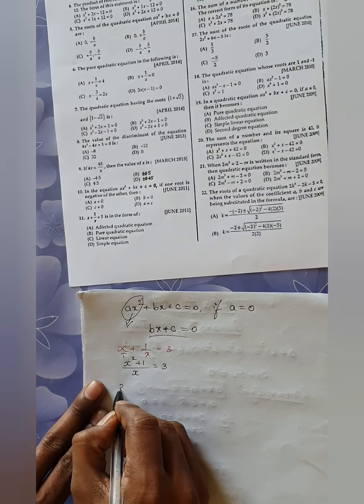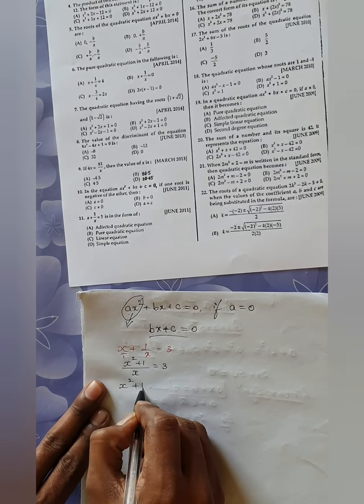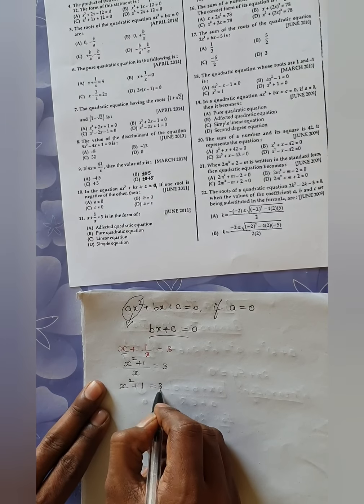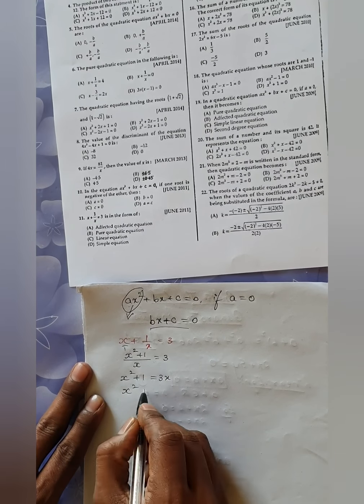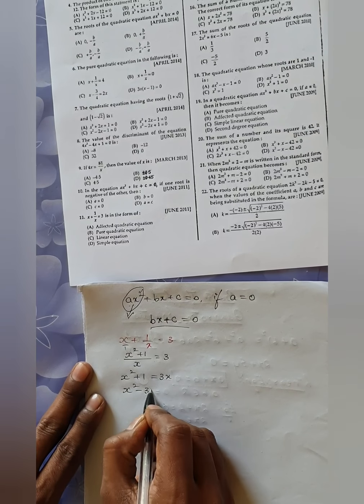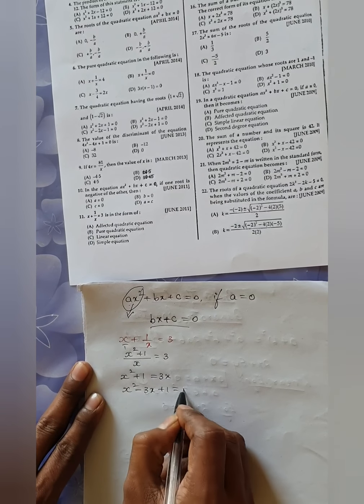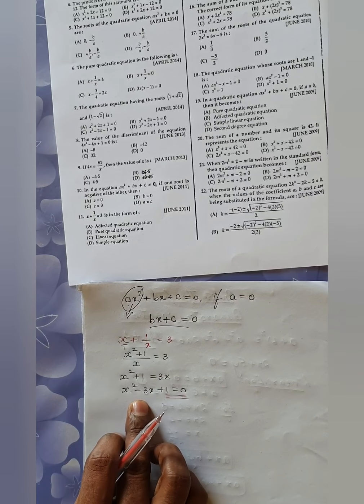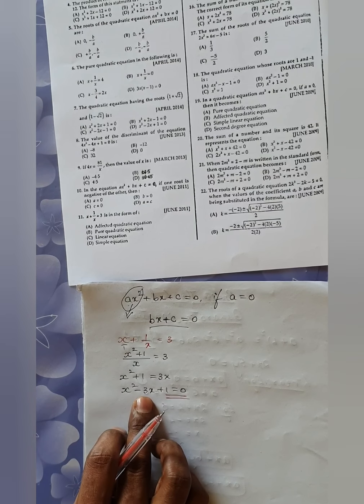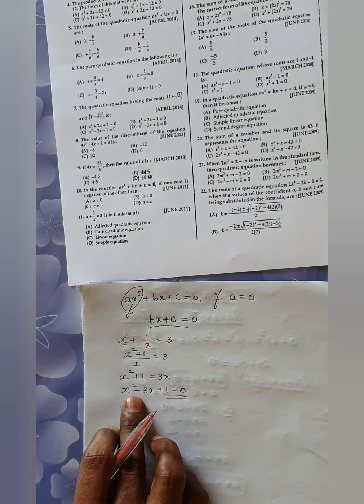Now I will cross multiply. I will get x square plus 1 is equal to 3 into x, so it is 3x. Finally, if you bring it to the left hand side, it is x square minus 3x plus 1 is equal to 0. This is the resultant equation I have. Of course, this is a quadratic equation.